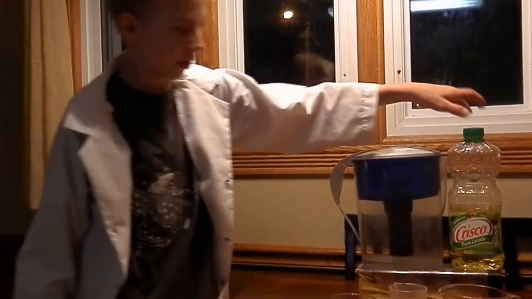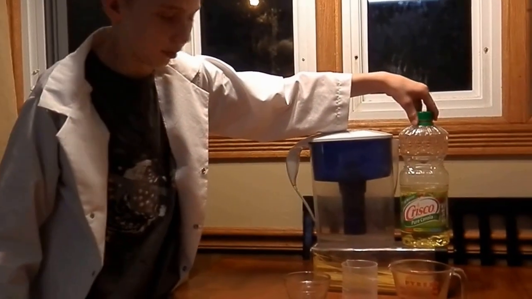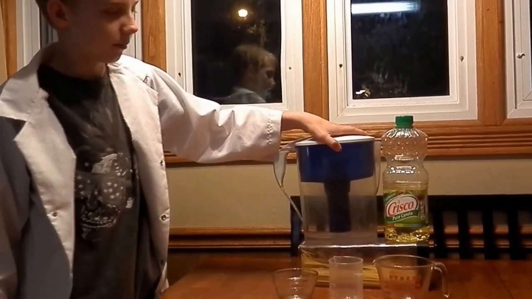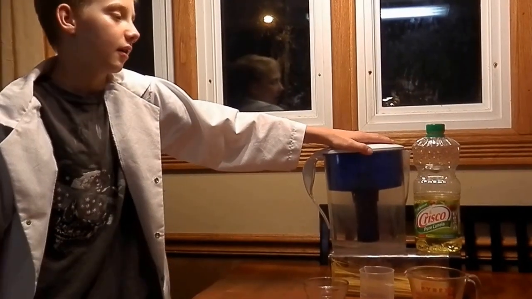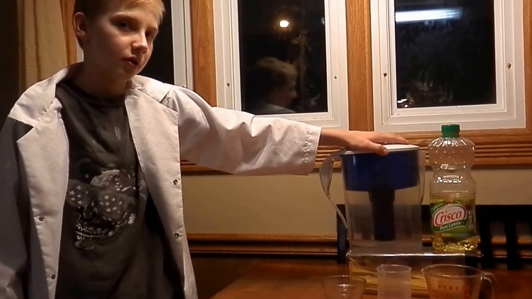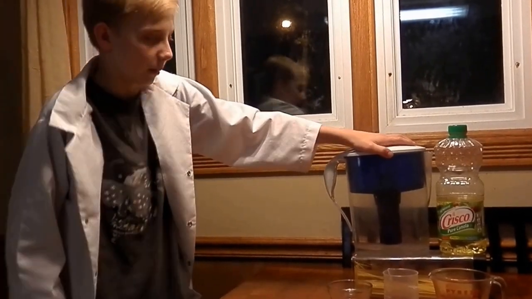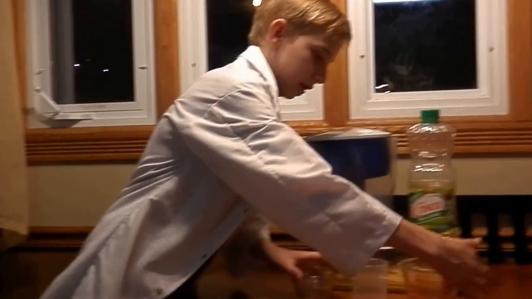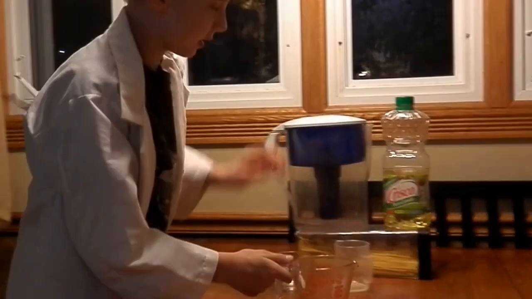Now, you would think that oil would sink to the bottom because it's heavier. But no, it doesn't. And it's because it is less dense, it has less pressure. So it's going to float to the top because there's not as much pressure. So to do that, we're going to do an experiment real quick.